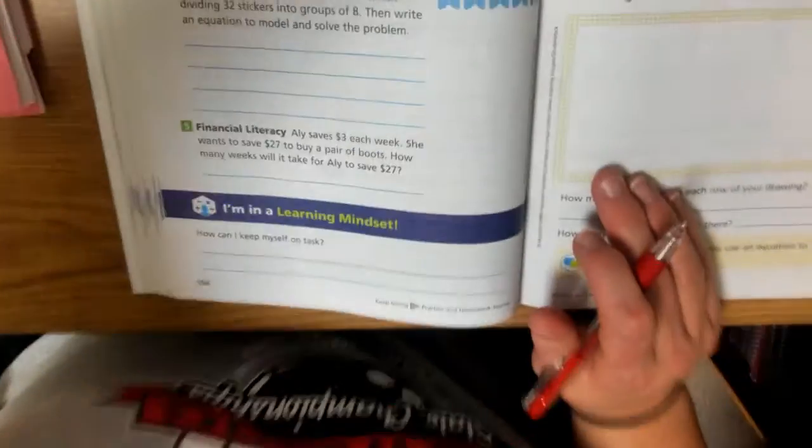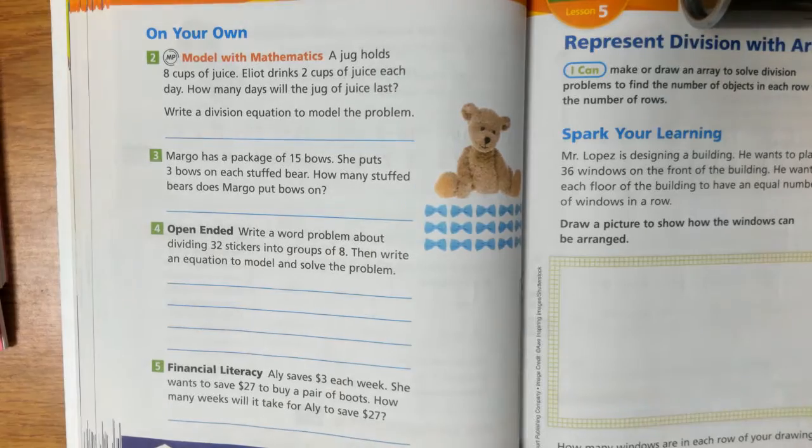Okay. Whoops. My camera's a little funky. There we go. That's better.